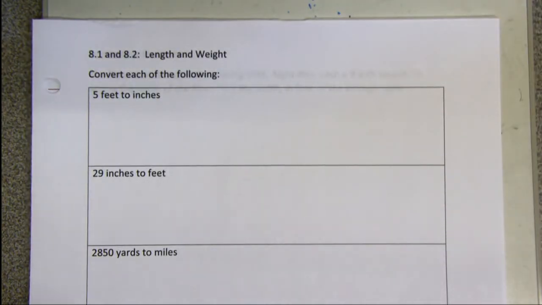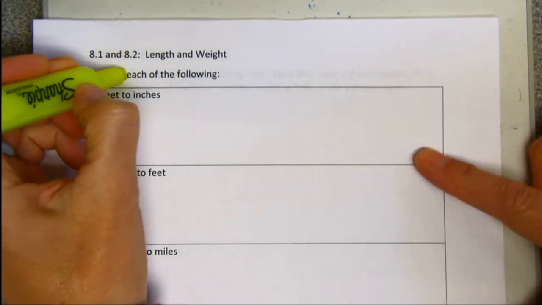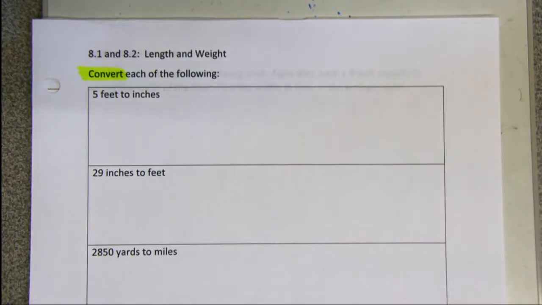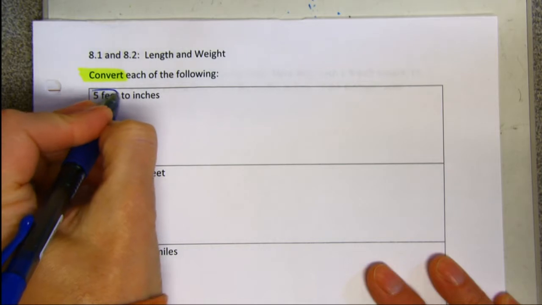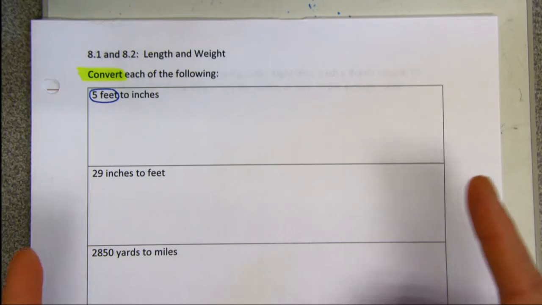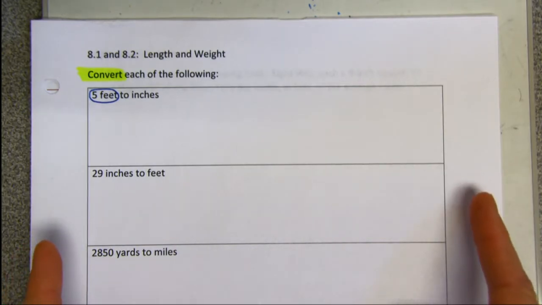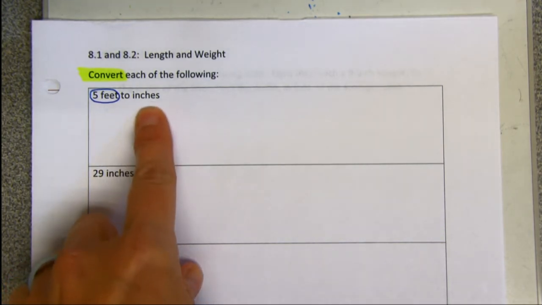All right, what we are doing in this unit is we are introducing converting from one set of units to another set of units. So if you will notice how we do this, you will first look at what is given, 5 feet. If you think of a ruler, that is 1 foot. So 5 feet is, in essence, like 5 rulers, and we want to know how many inches are in 5 rulers, basically.